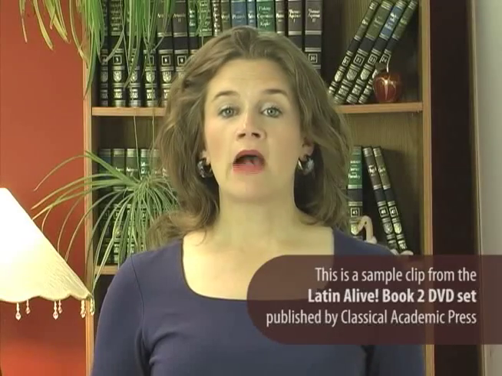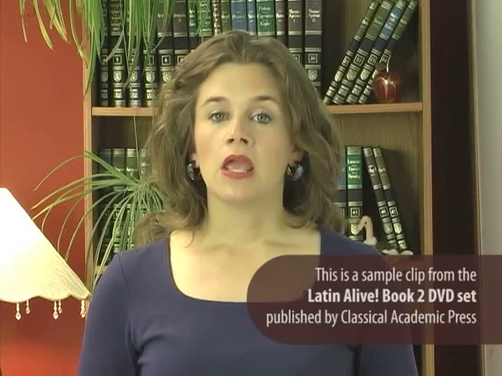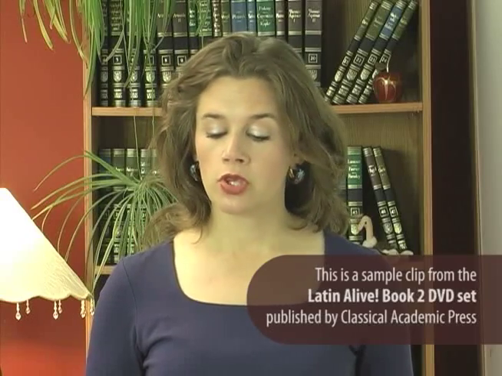All right, let's take a look now at section 29 and the ablative of price. English and Latin both use numbers to define what something is worth. English often uses a prepositional phrase, and we often see the preposition "for" in this phrase. Look at the examples provided in your book.